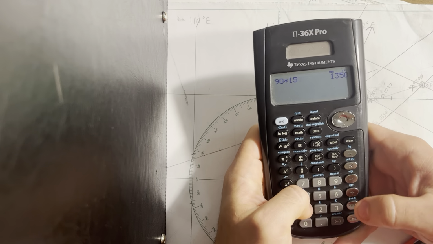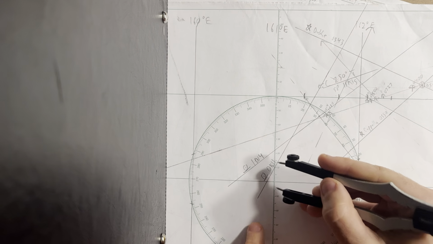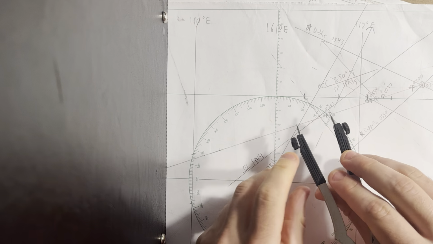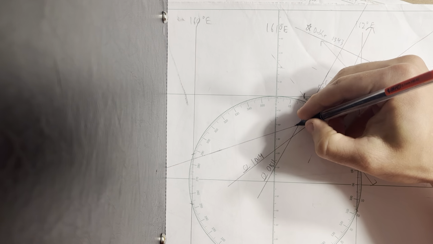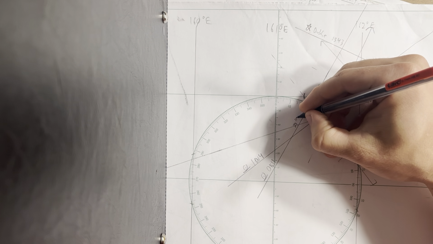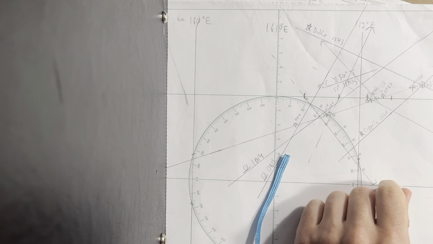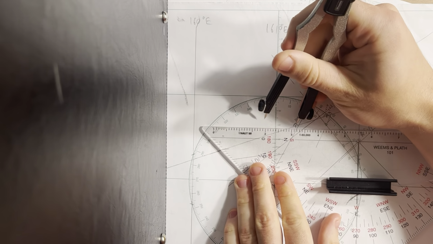Times 15 divided by 60 gets us 22.5 miles. So we're going to measure out 22.5, put it right there. There's our 11:44 DR. And remember, because this is a LAN problem, the latitude of our DR does not matter. All we need is our longitude.